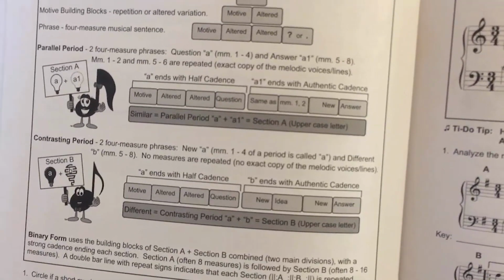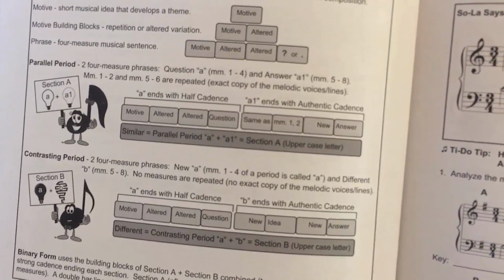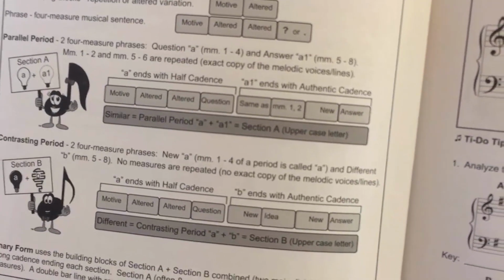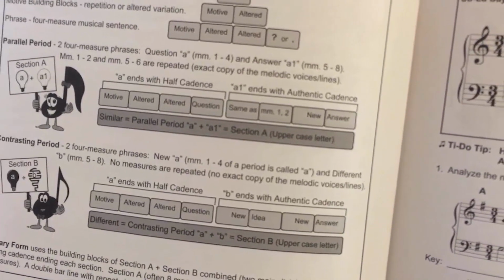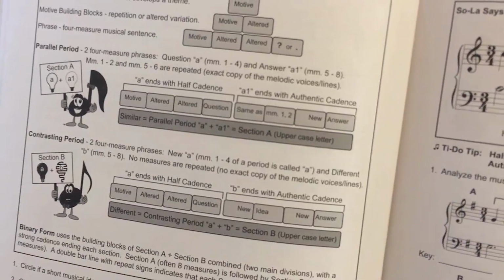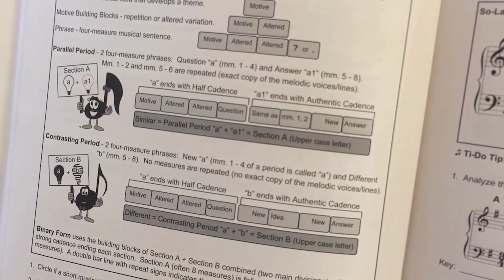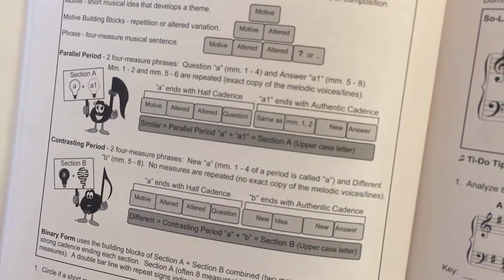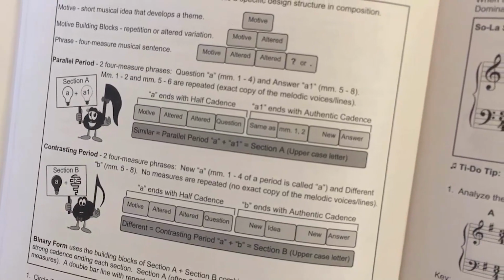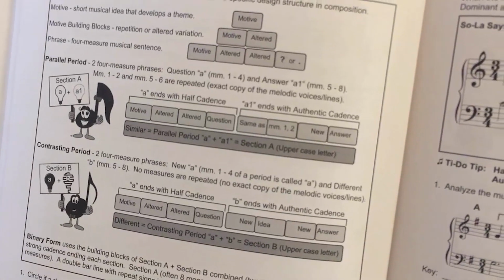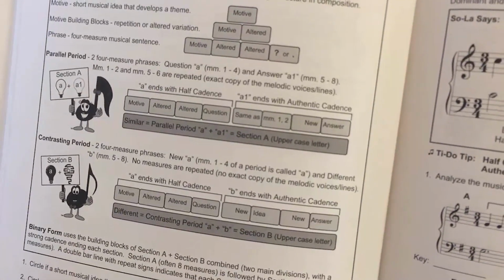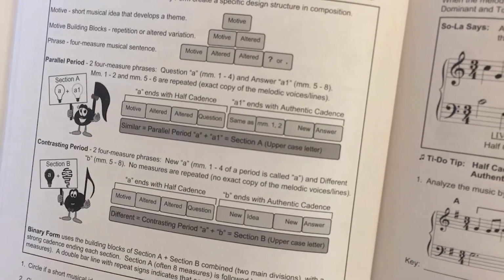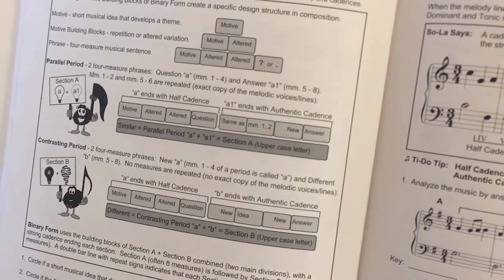They're kind of similar. So when we have a parallel period, what happens in measures 1 and 2 and measures 5 and 6? They are what? 1 and 2 are the same, but 5 and 6 are altered and different. Well, they are, but not in the parallel period, right? If we're thinking about a parallel period, maybe you can point up there right beside the little light bulb.